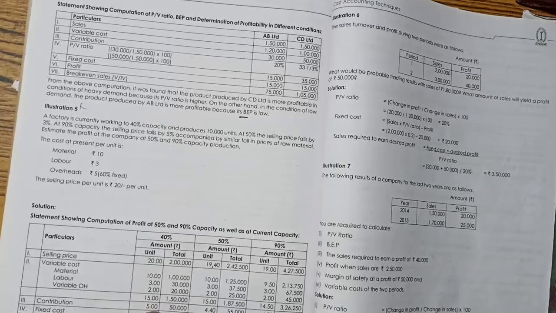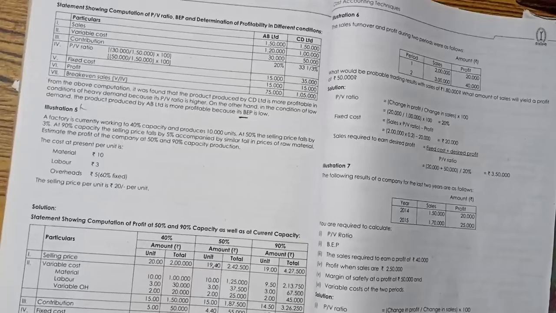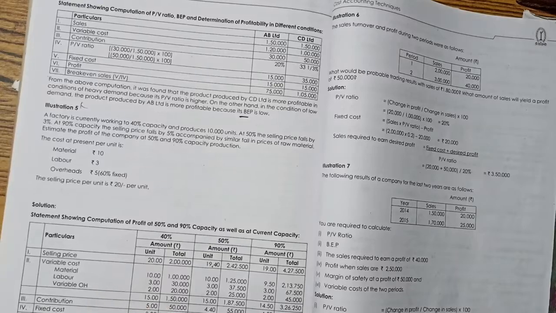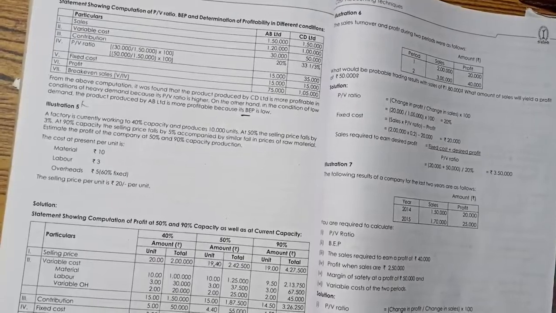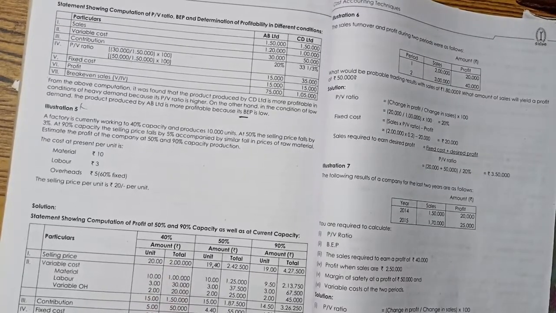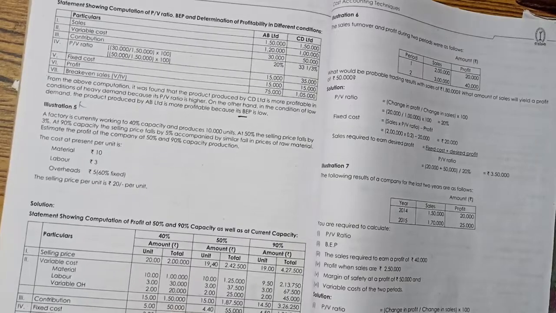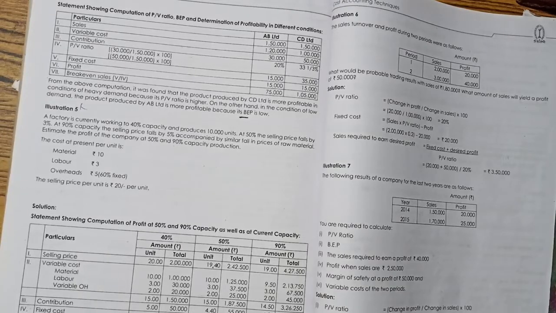On the contribution: selling price 20 minus variable cost 15, we get 5 per unit as contribution. Fixed cost is given, so calculate profit like this. So practice. Understood? If any doubts, comment below.